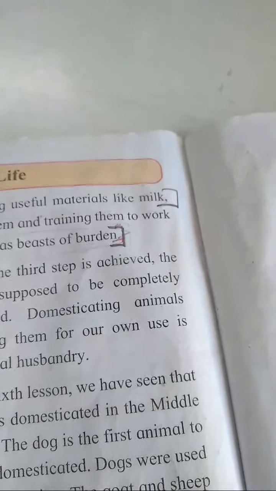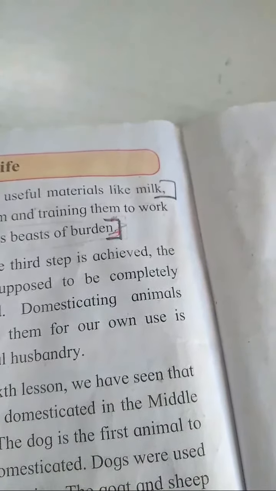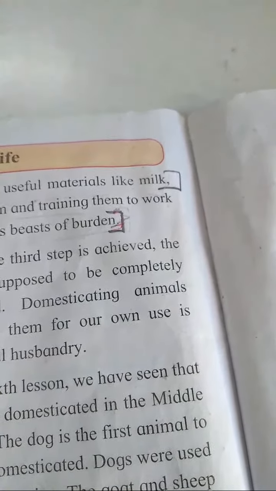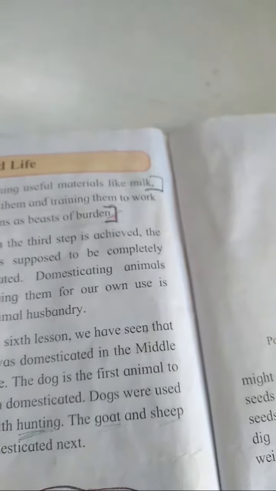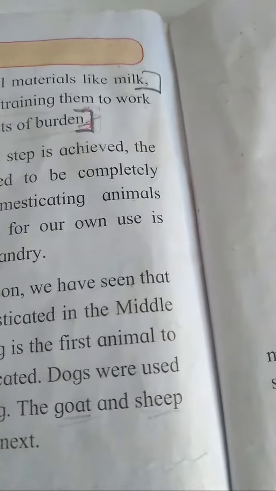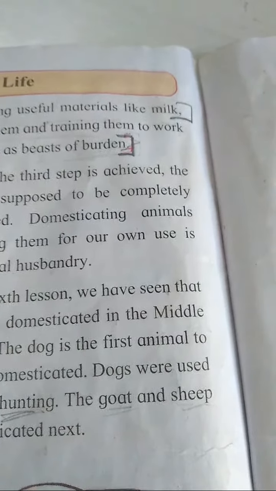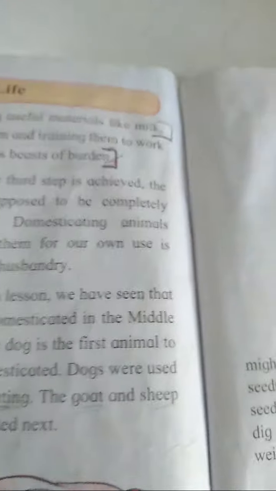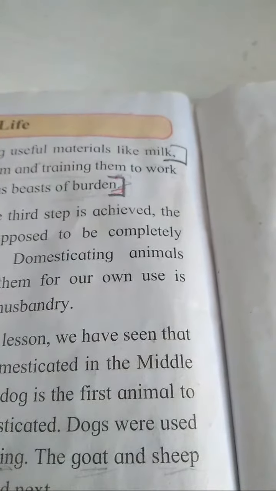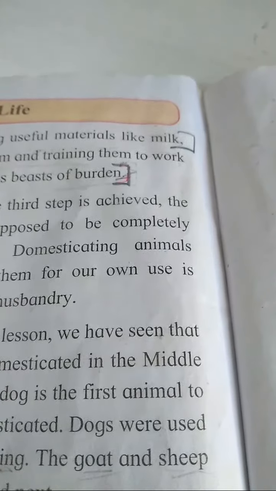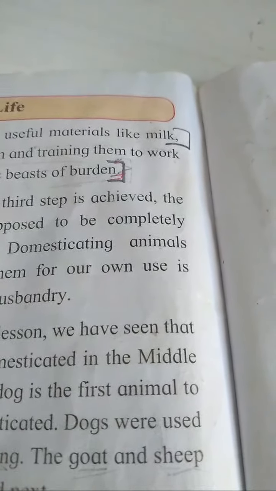And third one is obtaining useful materials like milk etc. from them and training them to work for humans as beasts of burden. त्यांच्यापासून आपल्याला दूध, दुभते इत्यादी पदार्थ मिळतात आणि त्यांच्याकडून आपण कष्टाची कामही करून घेऊ शकतो.